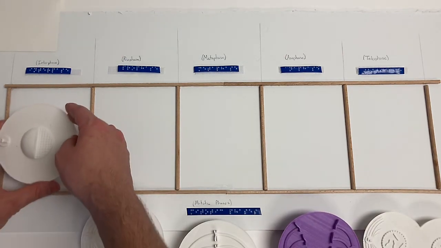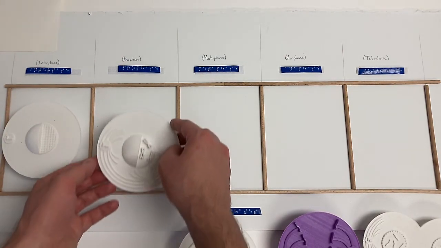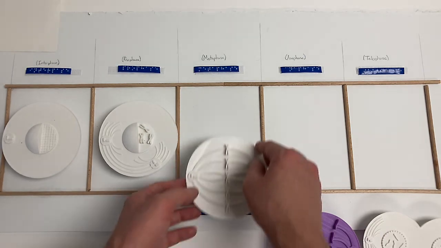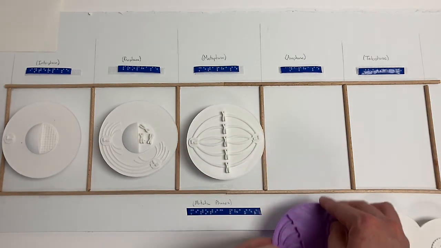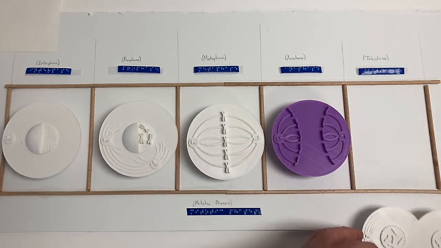This can be utilized as a simple activity for students to do while learning about mitosis, or it can be used as an assessment to check for comprehension or mastery of the concept.